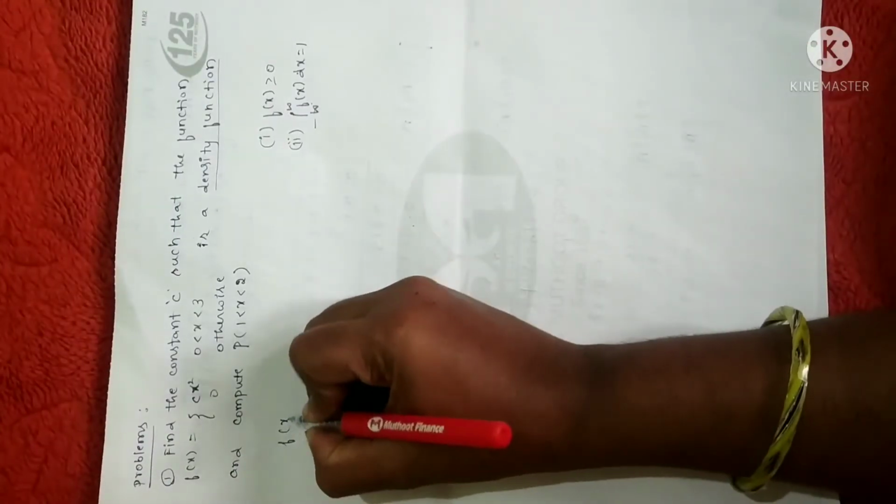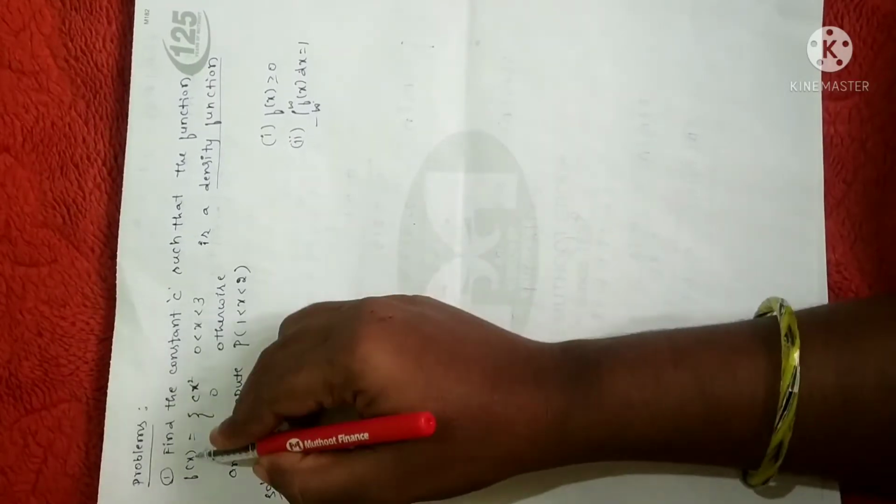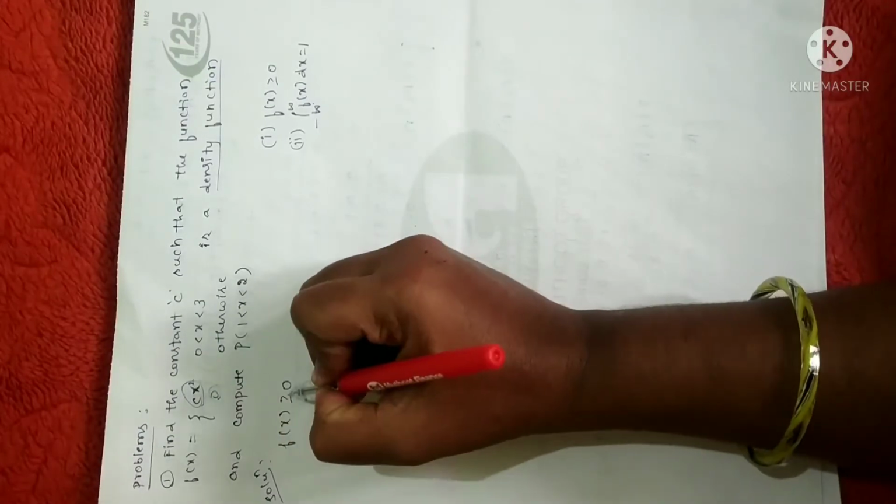Now the first condition is that f of x should be greater than or equal to 0, meaning the given function will be greater than or equal to 0, since the second condition is obvious. Why? Because it is equal to 0.